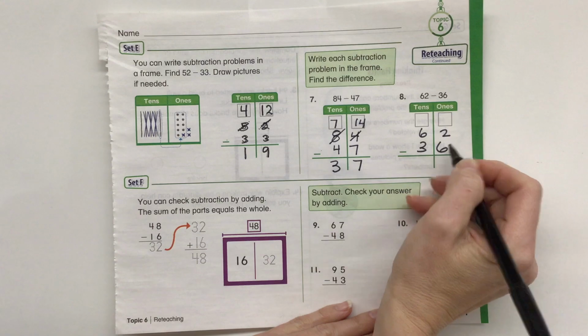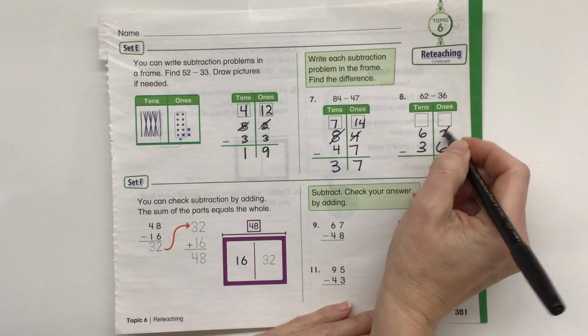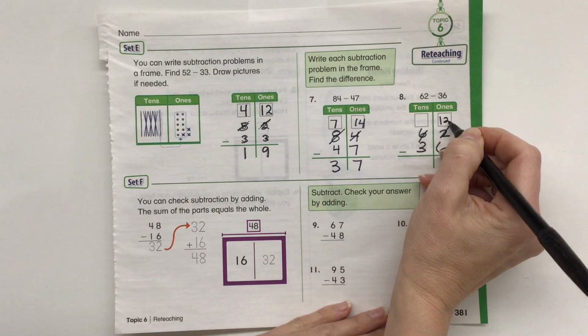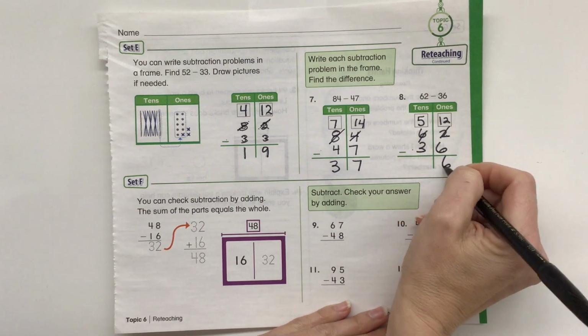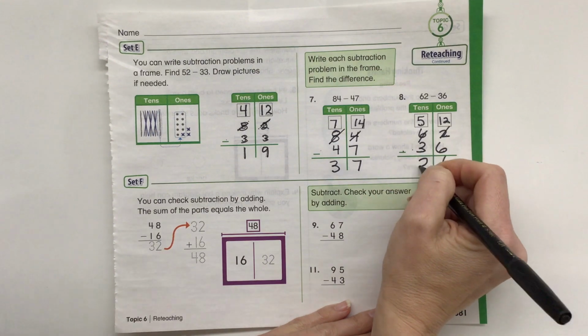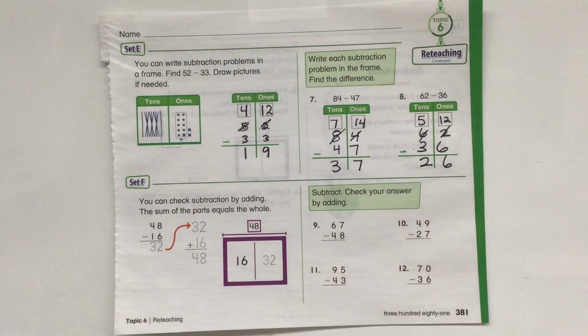And 62 minus 36. 2 minus 6 isn't going to work, so that 2 becomes a 12. That 6 becomes a 5. 12 minus 6 is 6. 5 minus 3 is 2, so we have a difference of 26.